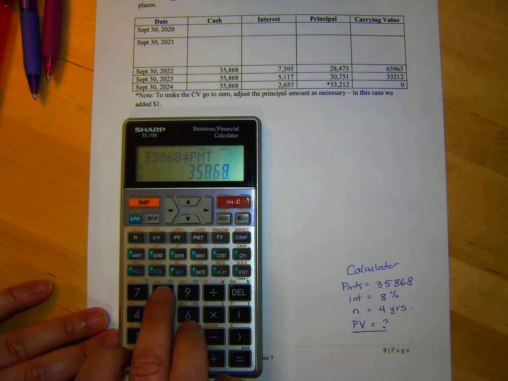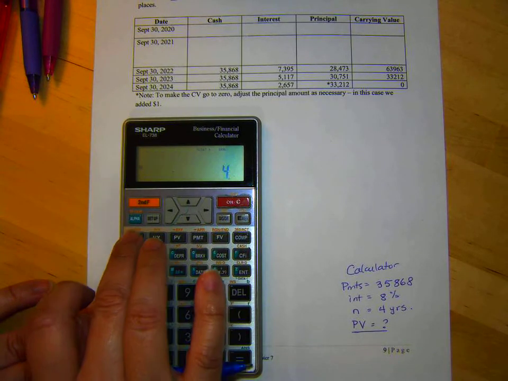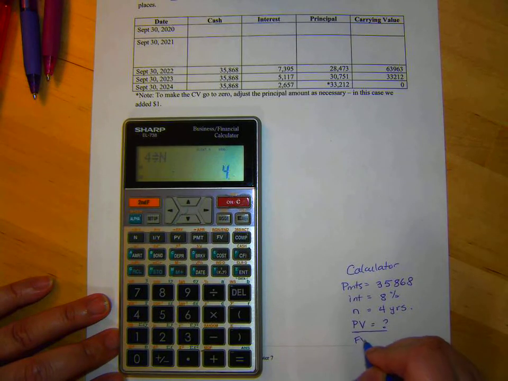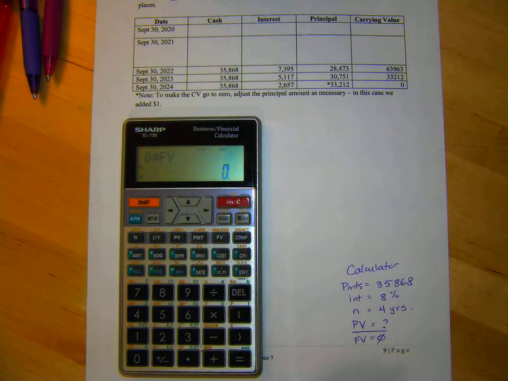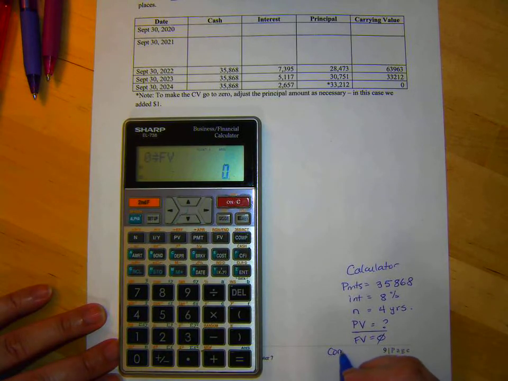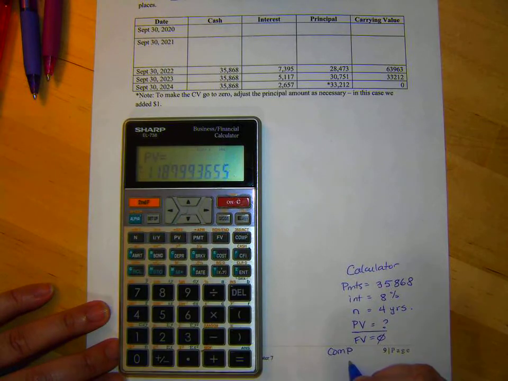Interest is 8, put it in interest. 4 is the number of years. And in this case, future value is going to be 0. So you can just put it in, or if your calculator is cleared, you're good. So now I'm going to compute present value.